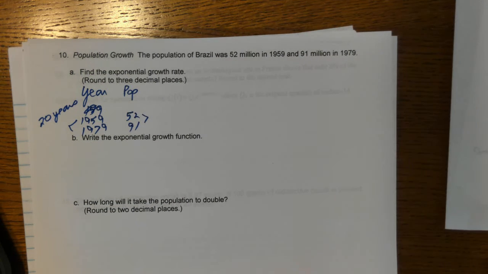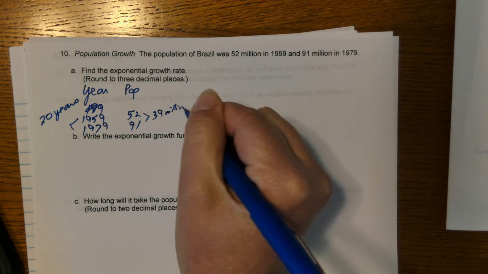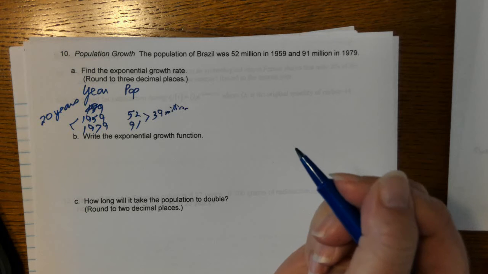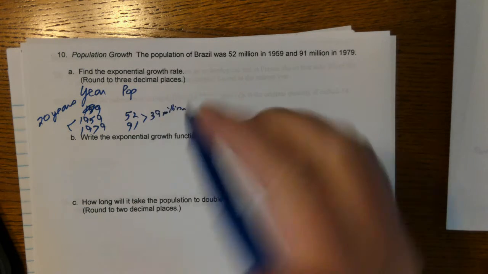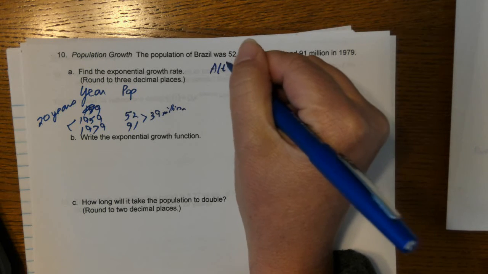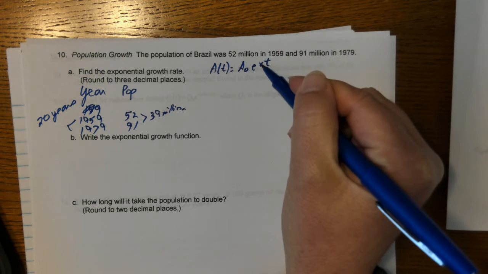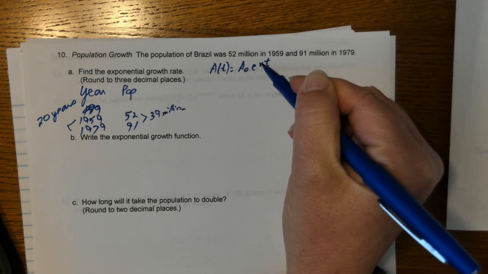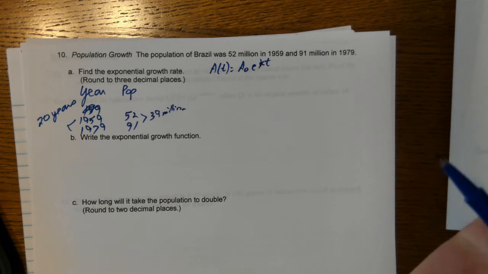So it has gone up by 39 million people. It's been an increase of 39 million people, okay? Now, the first thing they ask us to find is the growth rate. So in our formula, if you use the PERT formula or the A formula, R is your rate if you're using PERT, K is your rate if you're using this one. Same idea though, okay?